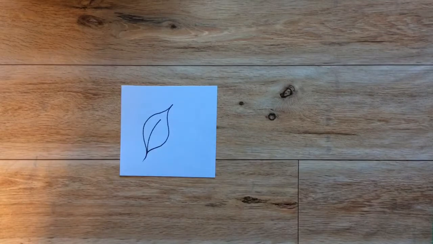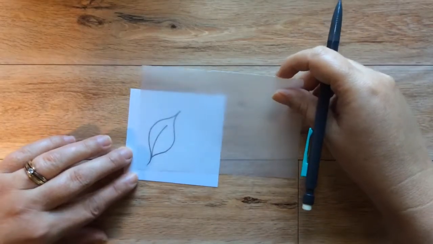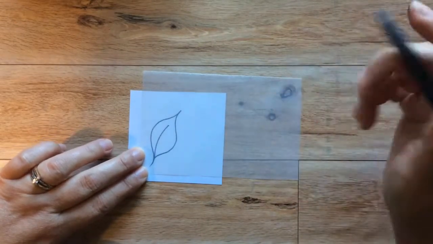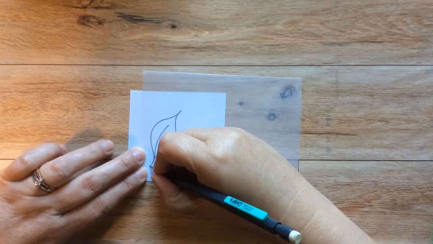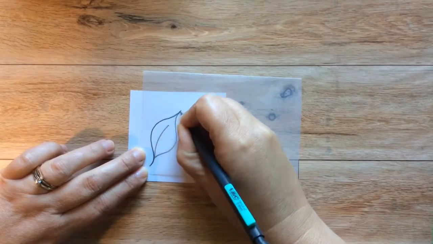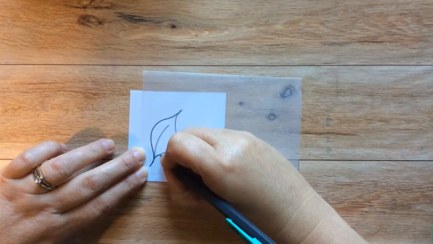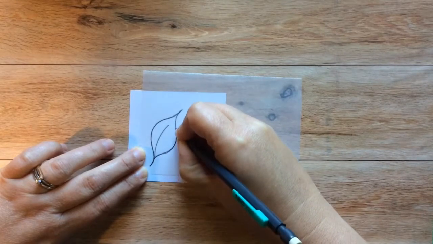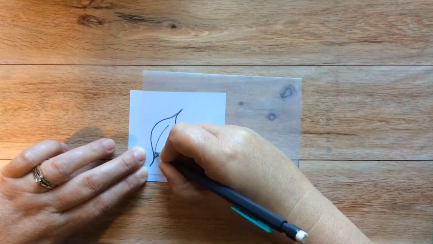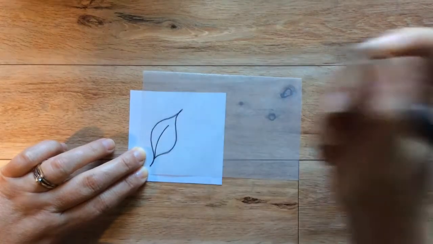The primary use of tracing paper is to copy. To copy, you take your tracing paper, place it on the element you want to make a copy of. I usually use a mechanical pencil for this because it does better lines.